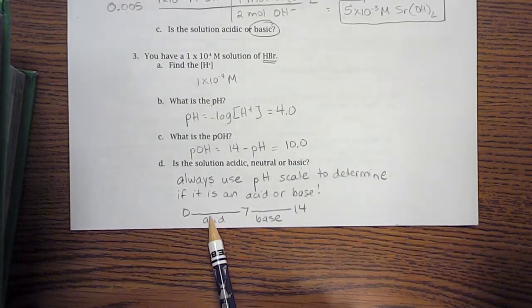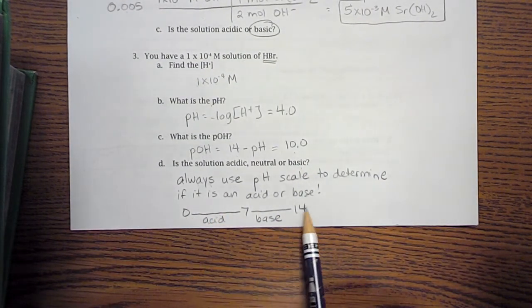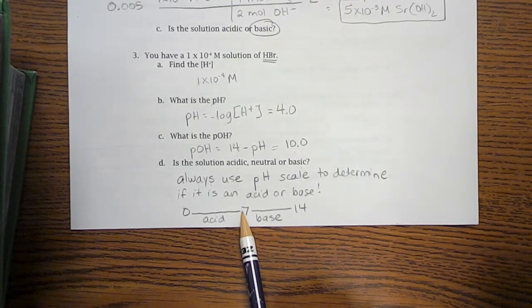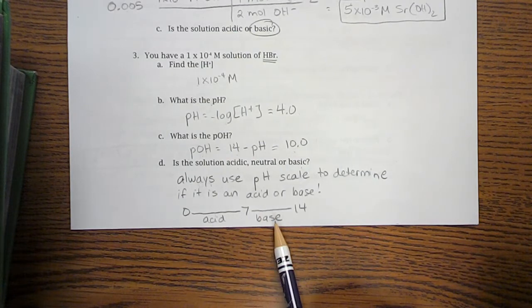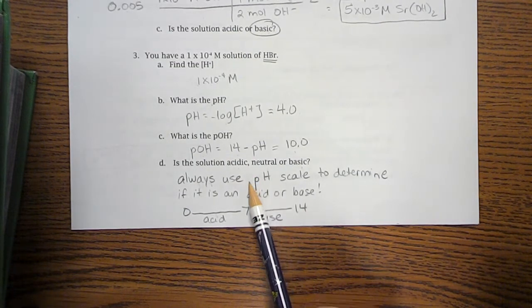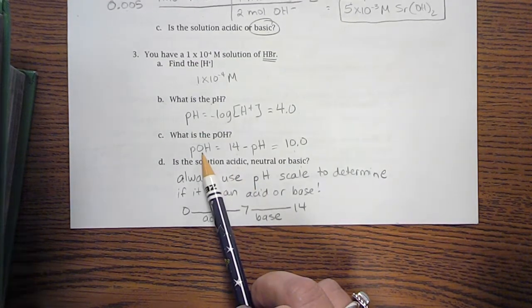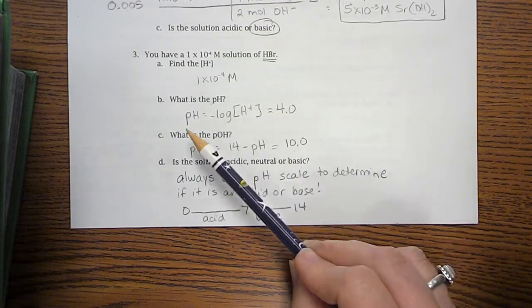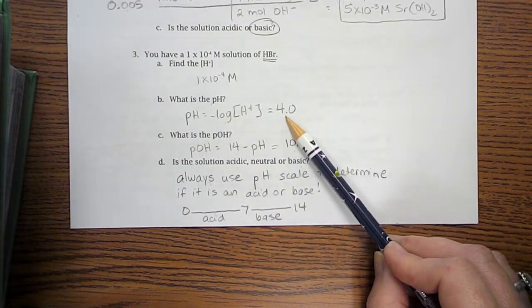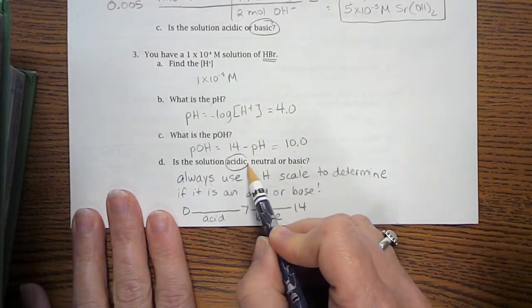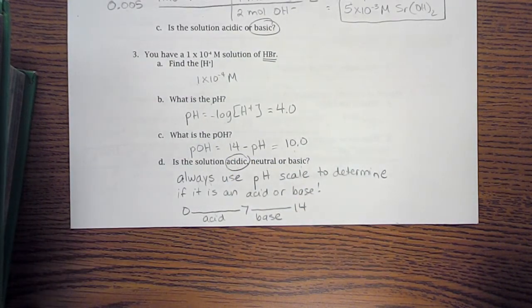Well, when we want to find out if it's acid, neutral, or basic, again, you're going to look at your pH range, and from 0 to 7 pH, or up right before 7, it's going to be an acid. Anything from 7 to 14 will be a base. So you're always going to look at your pH number, not your pOH, to determine if it's an acid or a base. In this case, our pH is 4. Since it's a 4, 4 falls in the acid range. So this solution is an acidic solution.